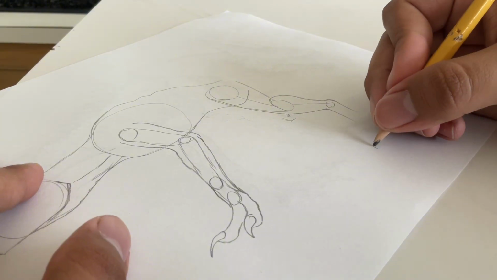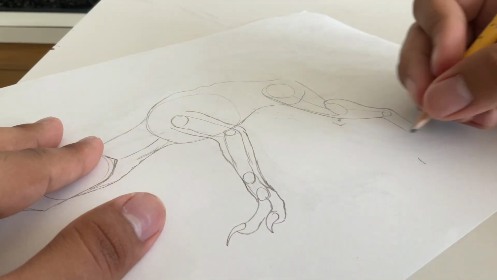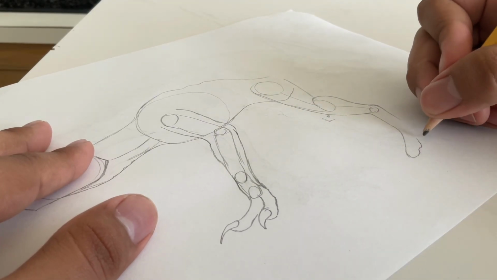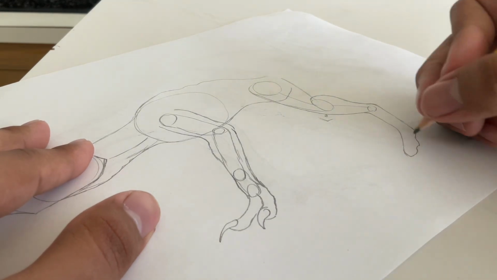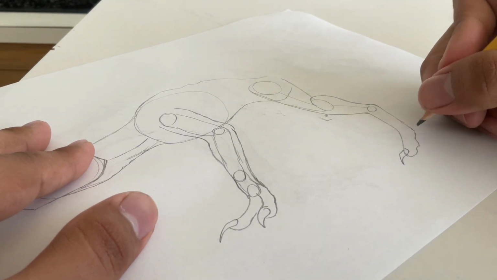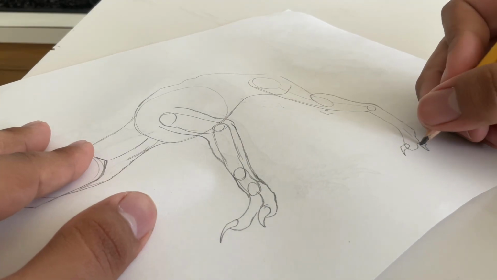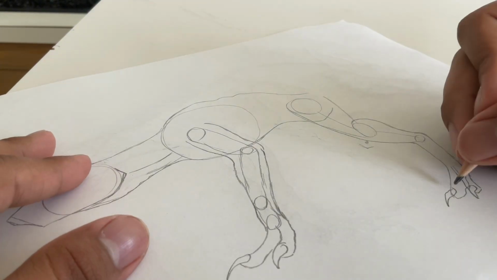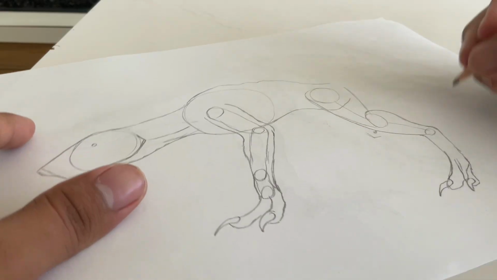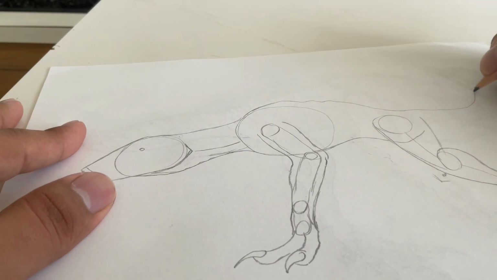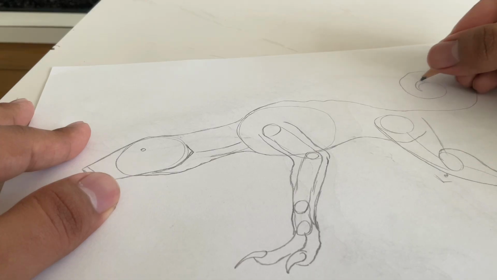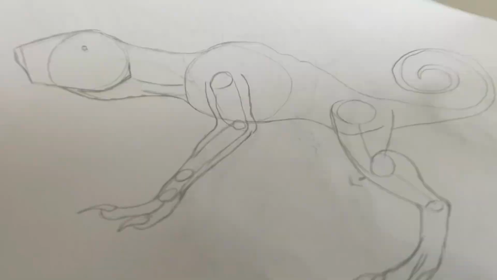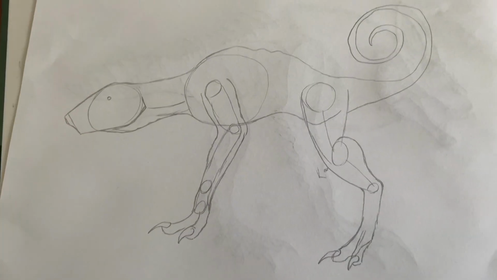Alright, then after that, you start at about the hand level. Then you do this. And then you could do this again. There we go. And then for the tail, we could just do a little swirly. And yeah, that's kind of how you design a creature. This is what it would look like.